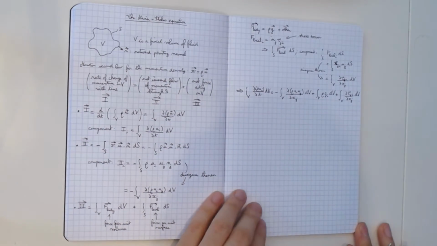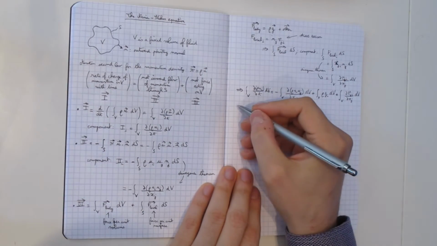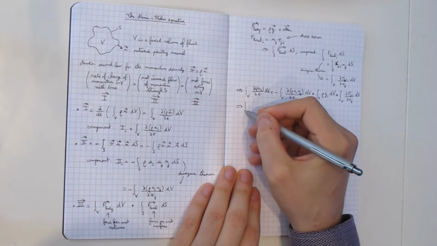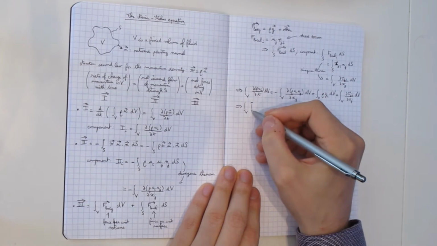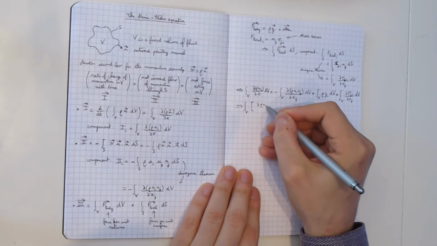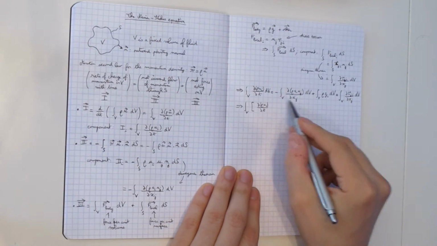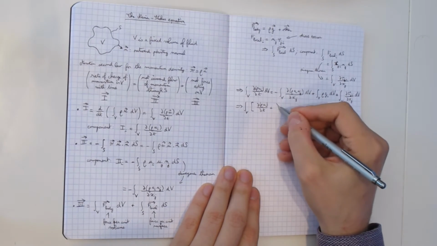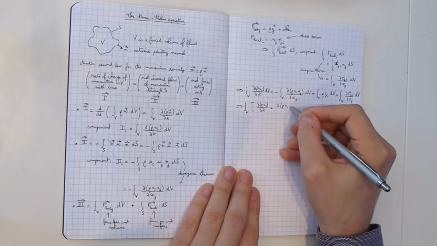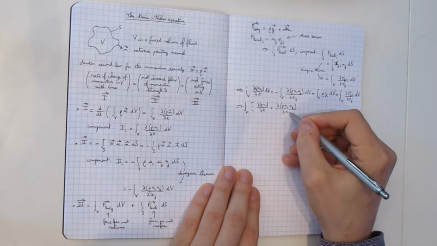So from there, what I can do is essentially bring everything to the left-hand side and within the same integral term. So I've got the integral over v, and that's going to be d rho ui over dt. Then this becomes a plus, so I've got plus d rho ui uj over dxj.